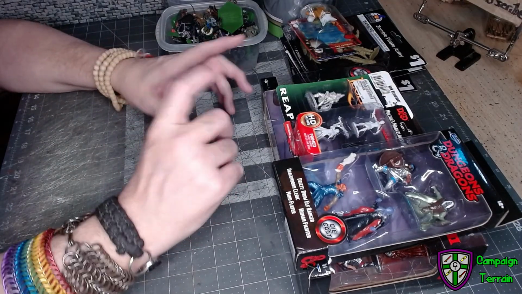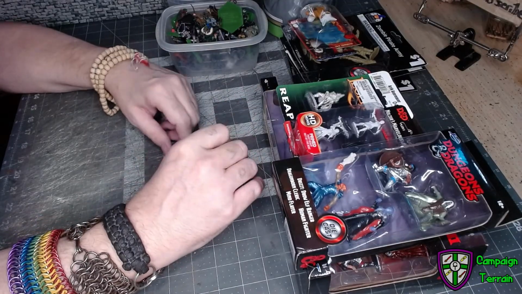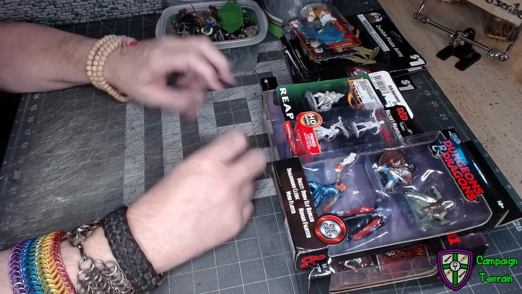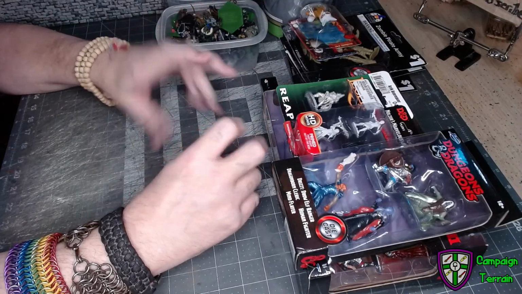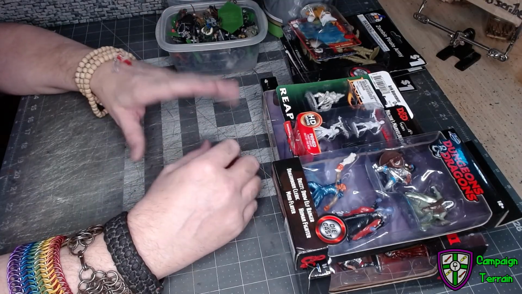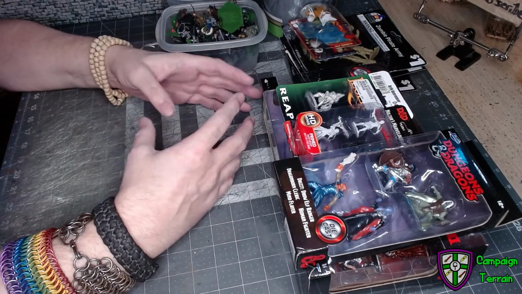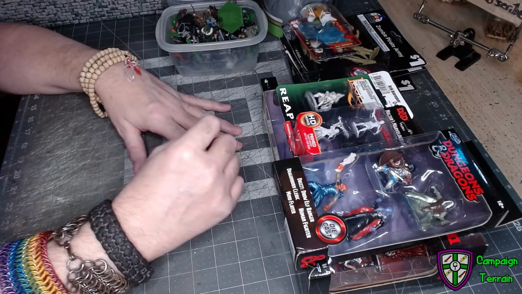The other scale, which isn't a scale, is either 25 millimeter, 28 millimeter, 30 millimeter, 32 millimeter, or heroic. And all of those are slightly different. Some are just stylistic, the way the companies or the individuals create their miniatures.